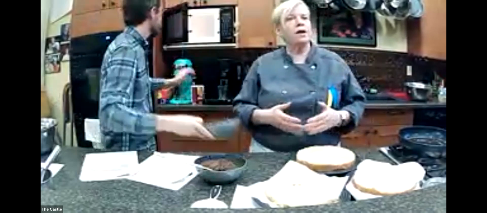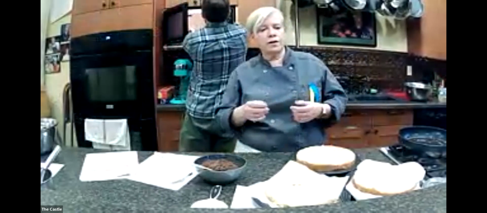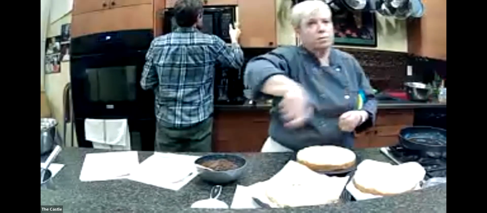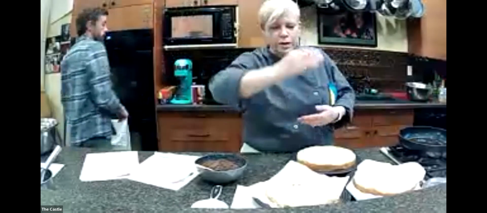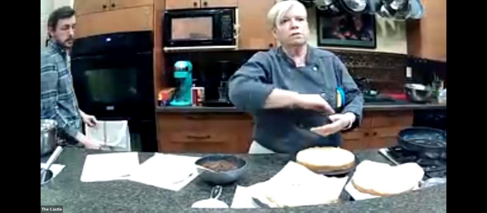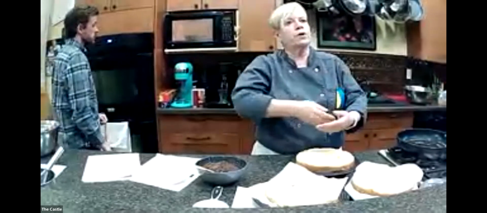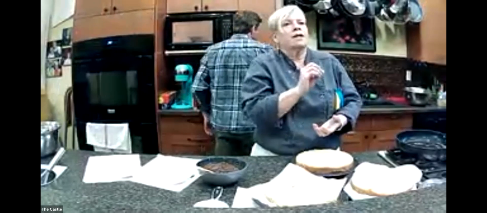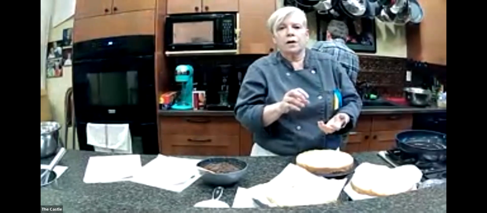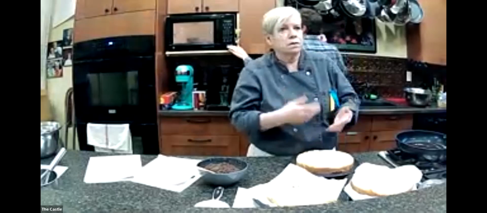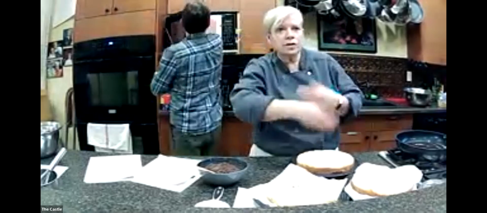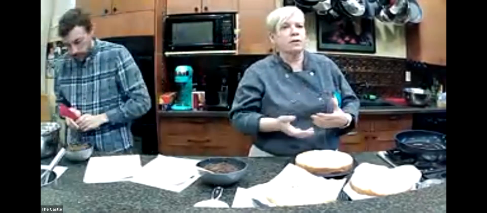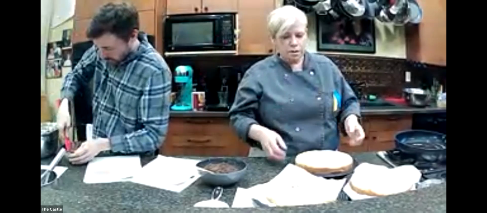The way that you do that so that you still have air is you don't want to stir vigorously. You want to do a folding movement with your spoon. It's also okay to leave little particles of the egg white here and there. Better to do that than to mix it so thoroughly that you lose the airiness.